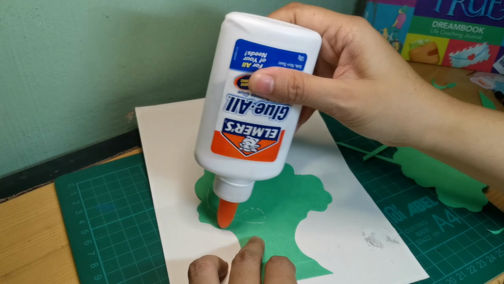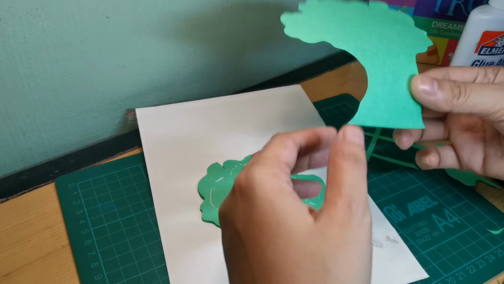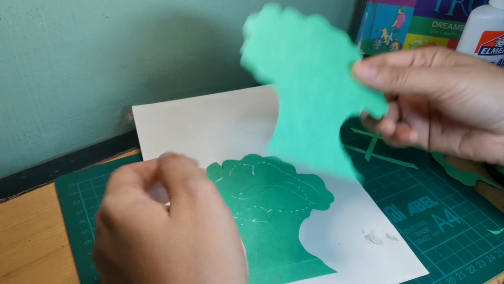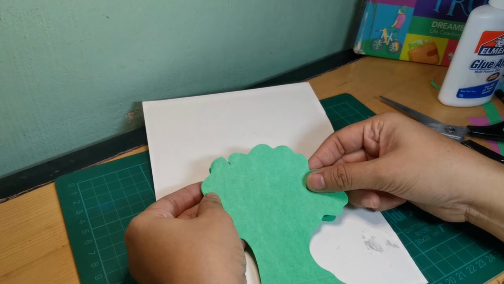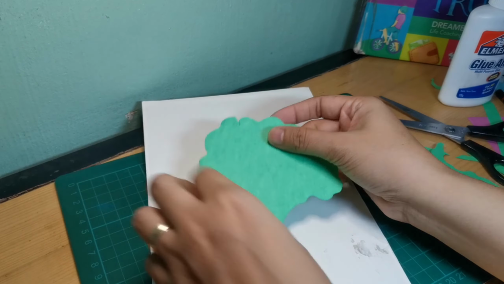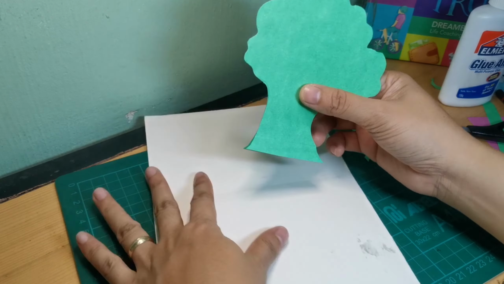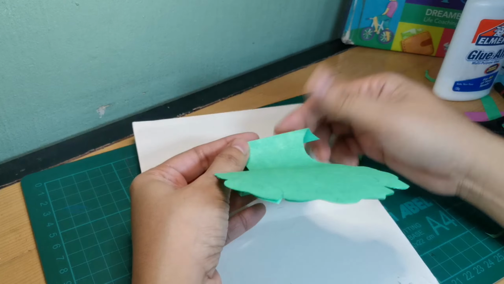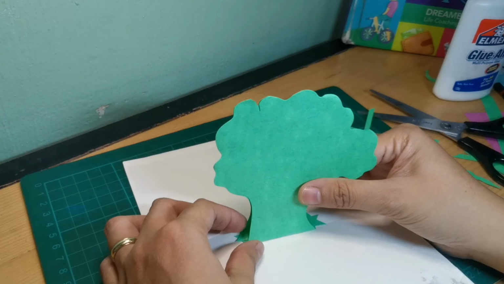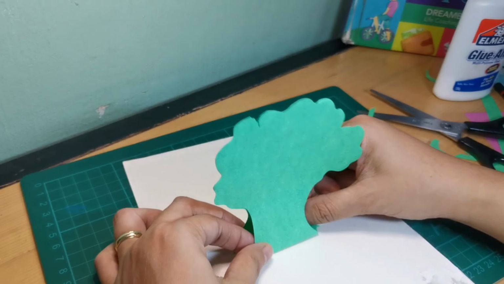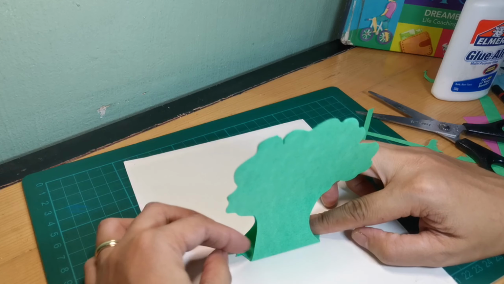Let's paste the two trees together halfway. Let's paste the tabs onto the spread. For this video, I'm gonna put the tabs inward.